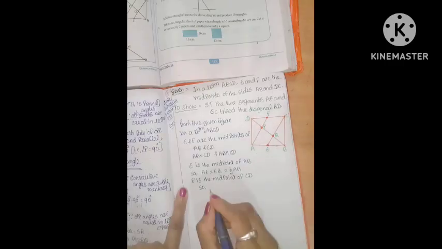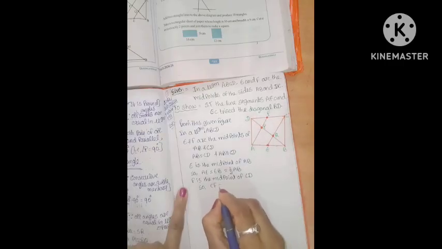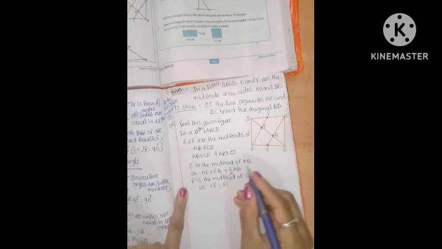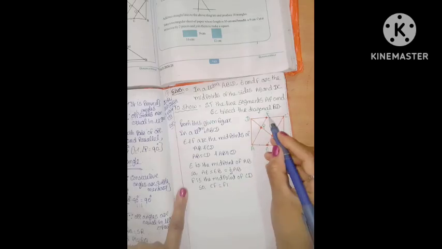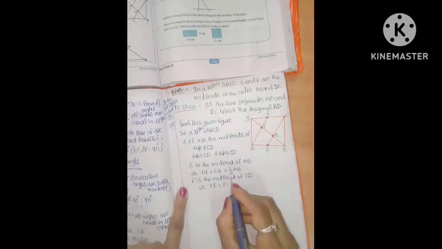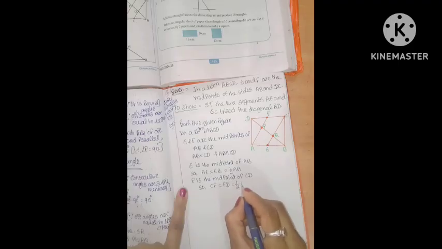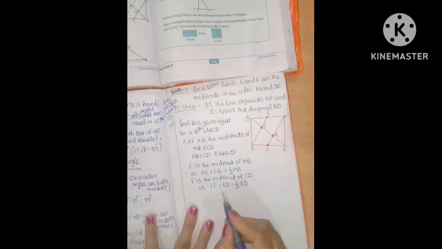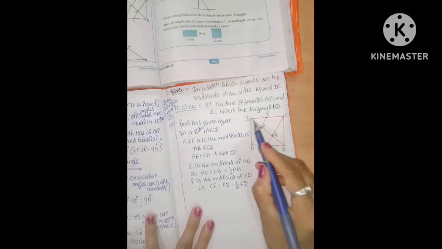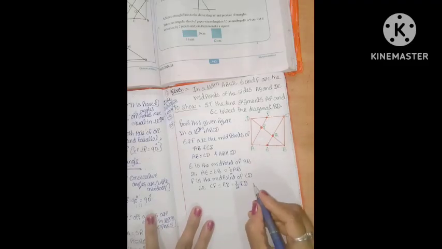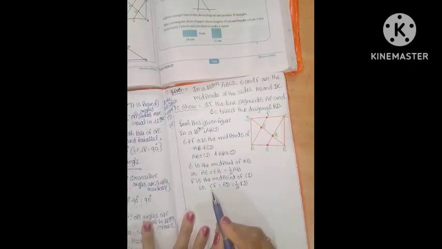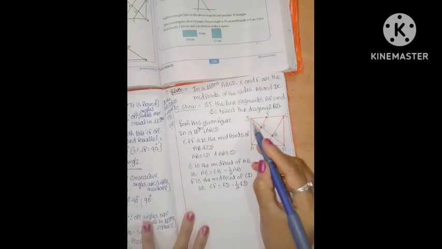CF is equal to DF. Are you clear? CF is equal to FD, or DF is equal to half of CD. Why is it equal? Are you understood? Why are these two sides equal? Because F is the midpoint of CD. So that's why these two are equal, and each side is half of CD.